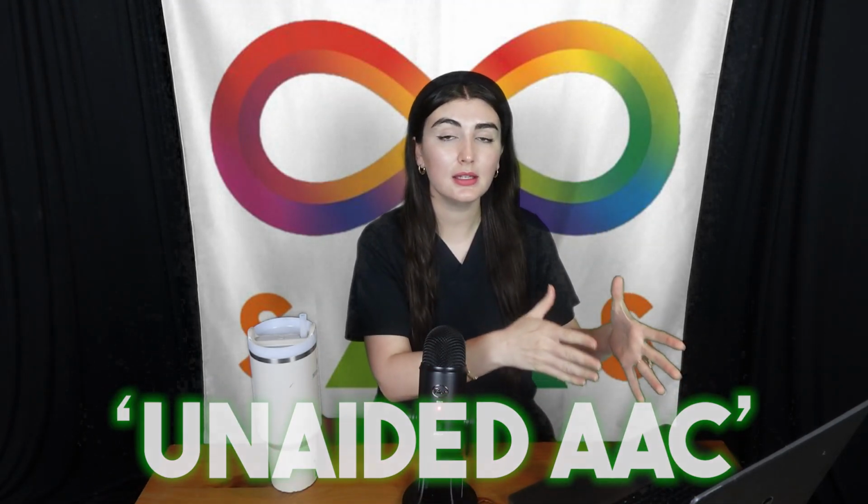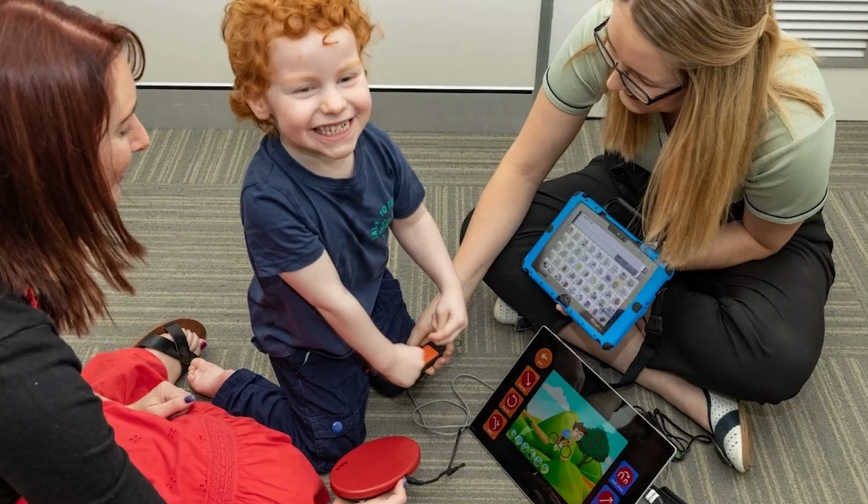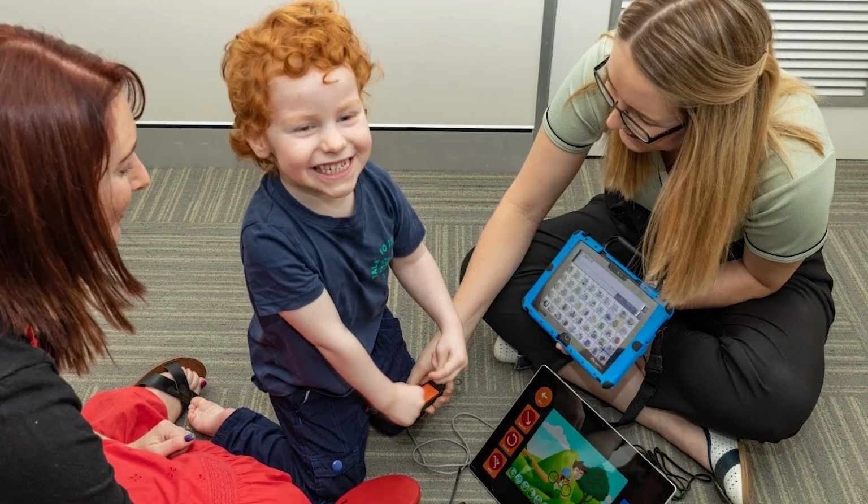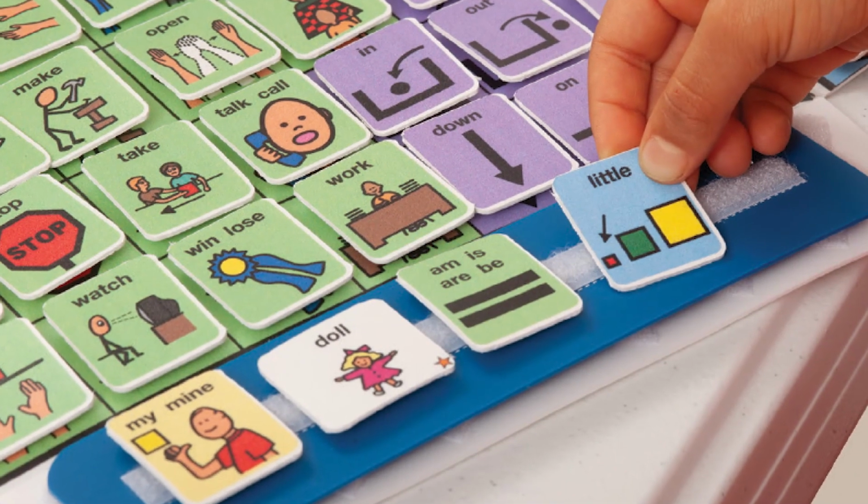So in our world, we talk about unaided AAC, and we talk about aided AAC. Unaided is things like gestures, sign language, because you don't need anything with you to communicate with those things, just your body. And aided are the types of AAC where you need to have some external thing with you. And we have low tech, mid tech, high tech. Low tech is examples like core boards or PECS.